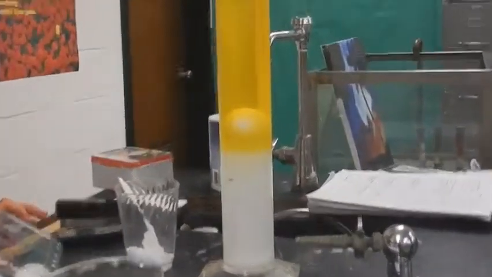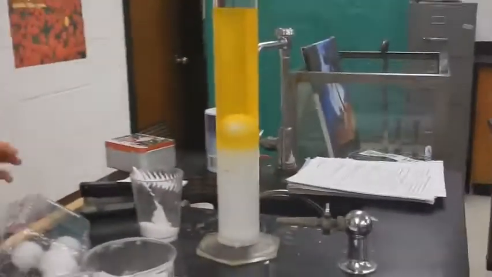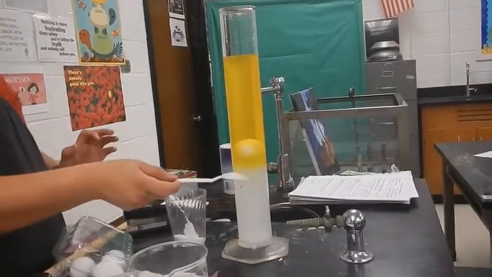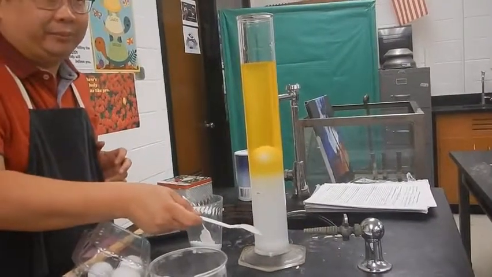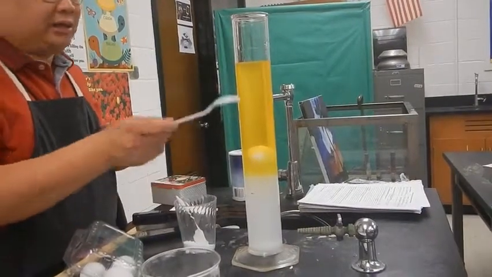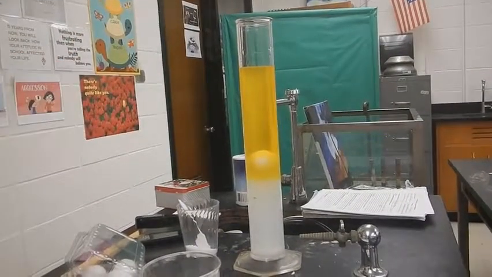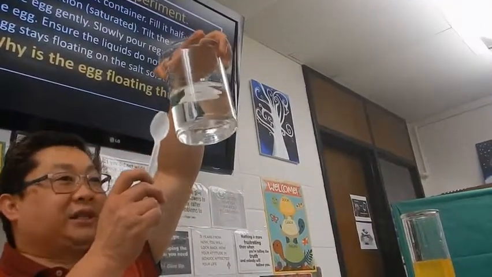Do you see that one? Now, you tell me. Okay, that's good. Now, this is salt water. This is the egg. This is fresh water. Fresh water is like the water that doesn't have salt in it, and we got this from the faucet.